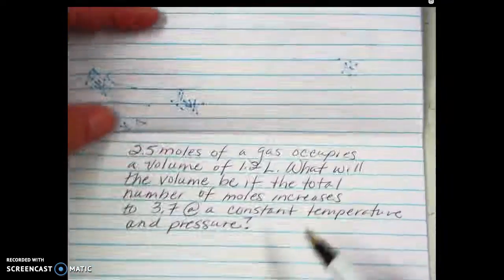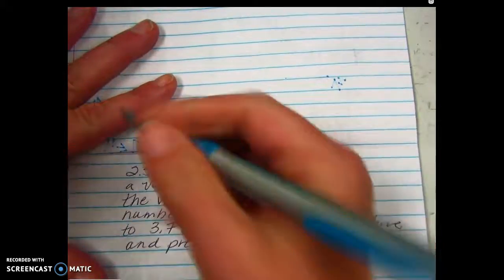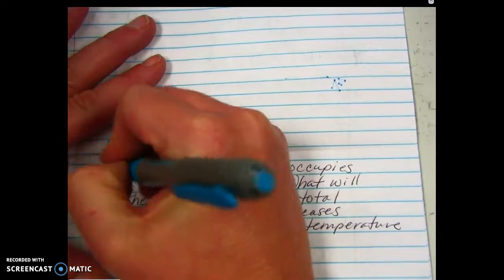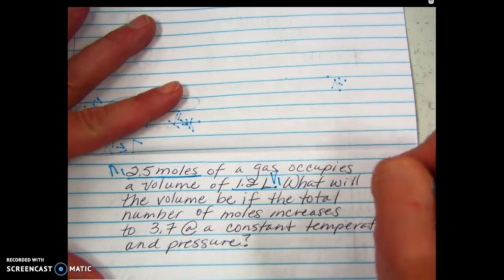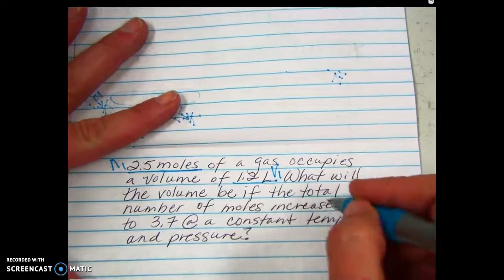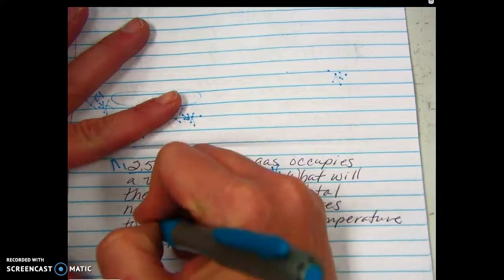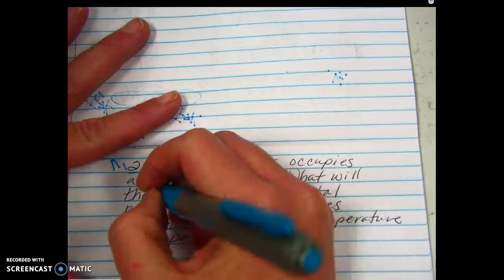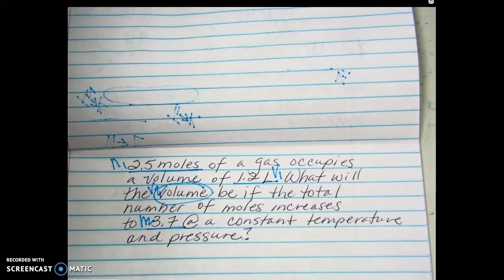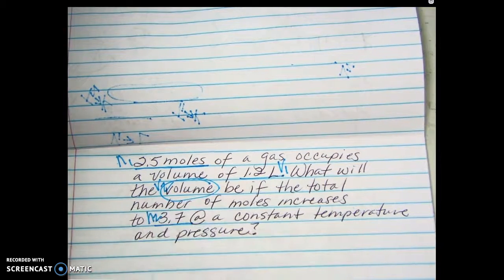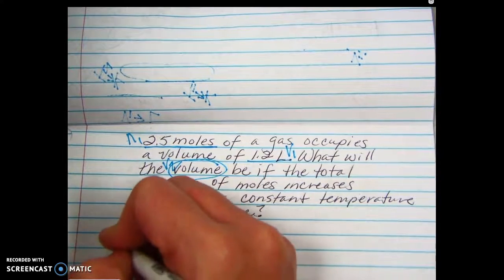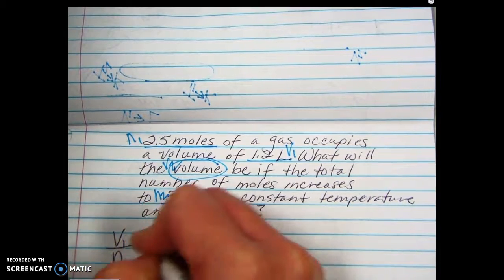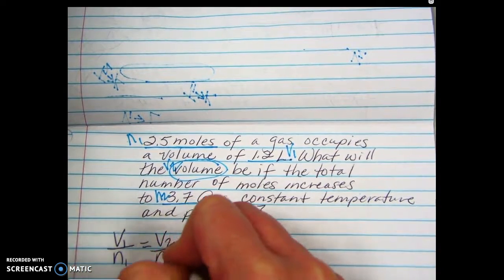Again, I'm just on the same flap. So 2.5 moles, that's our N1, of a gas occupies a volume of 1.2 liters. There's my V1. What will the volume be if the total number of moles increases to 3.7? So there's my N2. Here's my V2, that is my unknown, at a constant temperature and pressure. So let's write our formula. Remember, Avogadro sounds like avocado. They're very nutritious. So we're going to V1 over N1 equals V2 over N2.